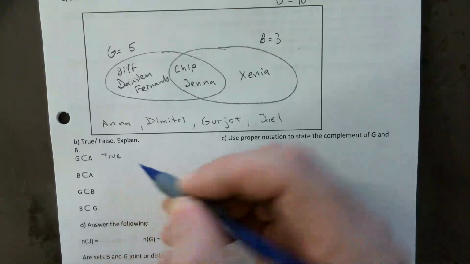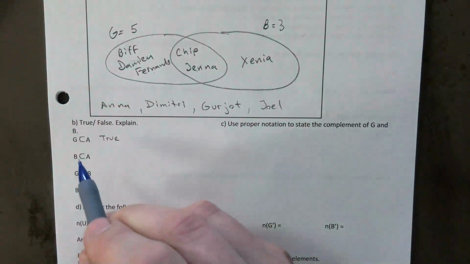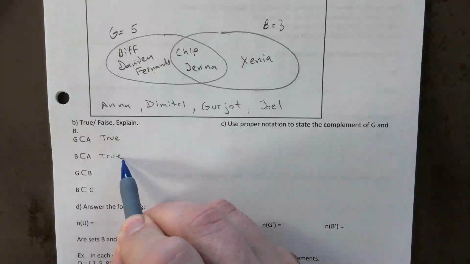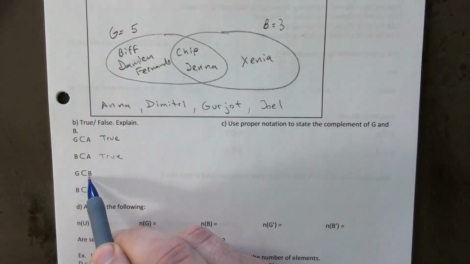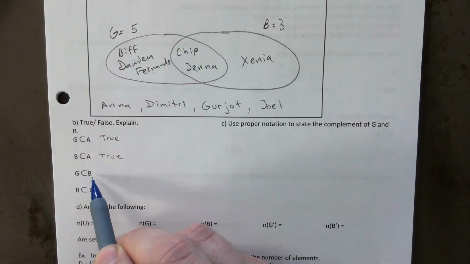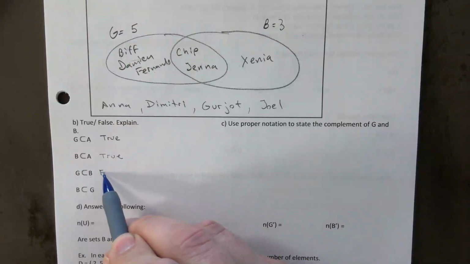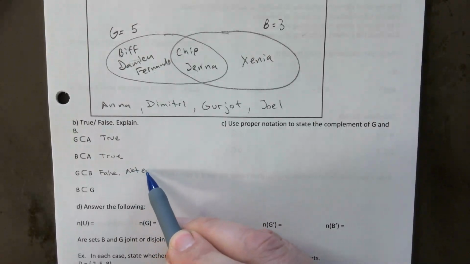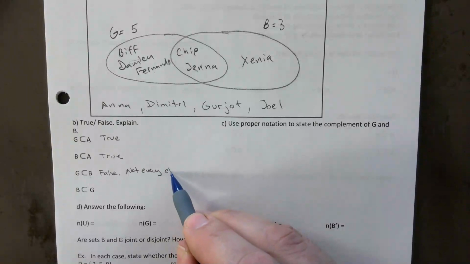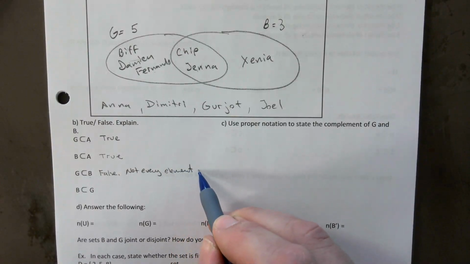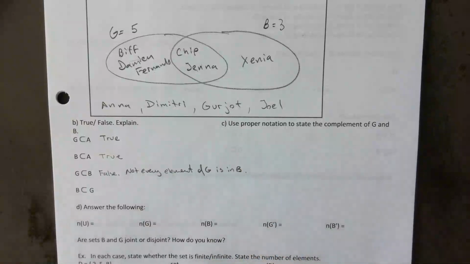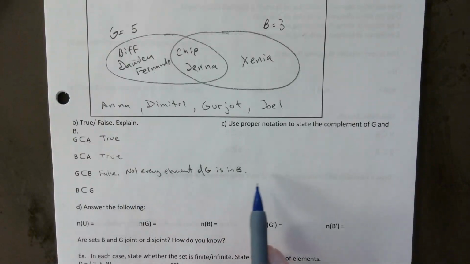So yes, this is true. I want you to explain if it's false. Okay. Is B a subset of A? Of course it is, because it's inside the universal. Is G a subset of B? No. No, false. And this is why: not every element of G is in B. That's basically, I should say set G. I'm fine with you just saying, justifying it like that.